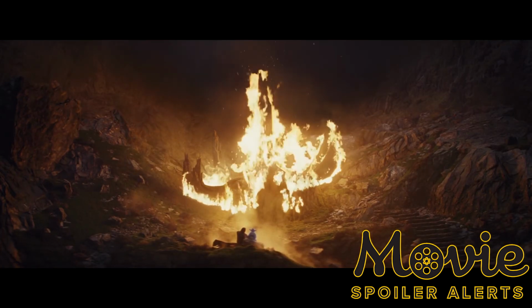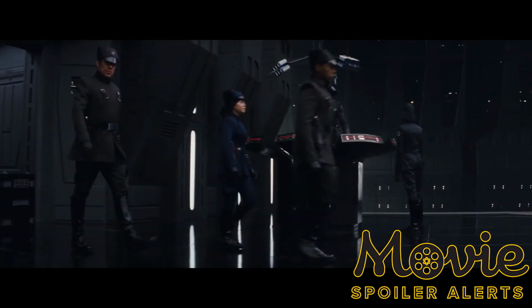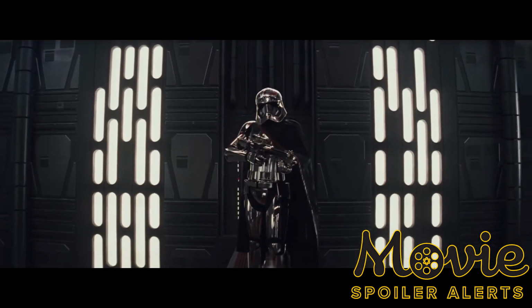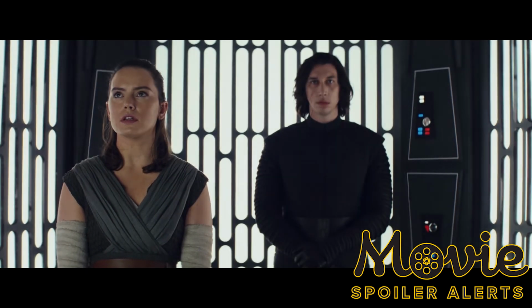Yoda appears to Luke telling him that Rey has all that she needs to learn, and encourages Luke to learn from his failures. Finn, Rose, and BB-8 travel to the Canto Bight Casino to meet up with a hacker named DJ. The four are able to infiltrate Snoke's ship, but are captured by Captain Phasma. At the same time, Rey lands aboard Snoke's ship to confront Kylo.